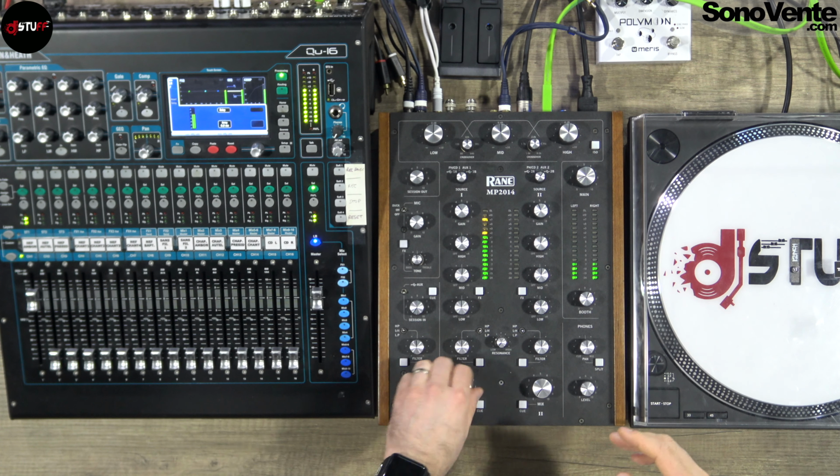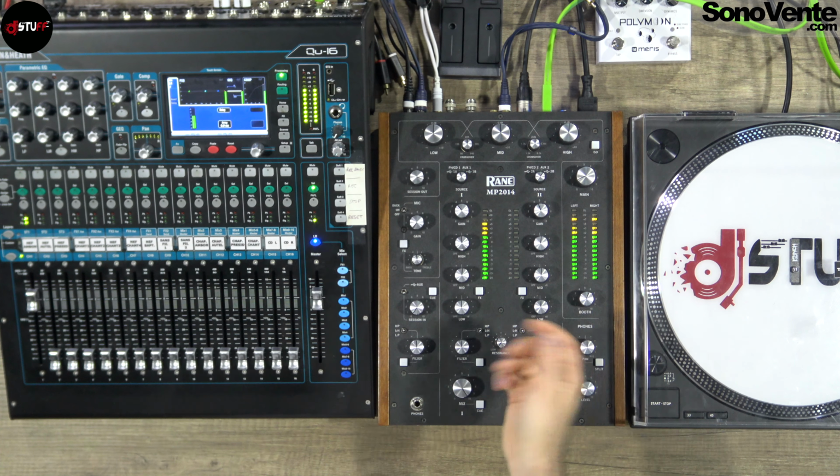So you will have a little difference, but you will see it's not too big. You will see we can match the frequencies of this mixer to this mixer. It's really cool. So low, mid, and high. When I cut all of these, infinite, you will have no sound, of course.